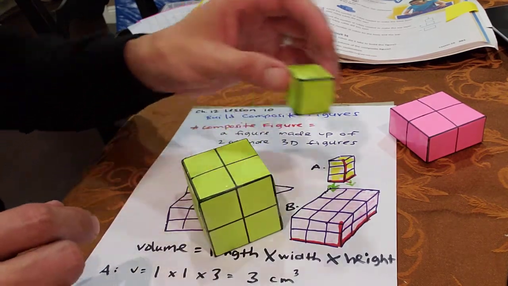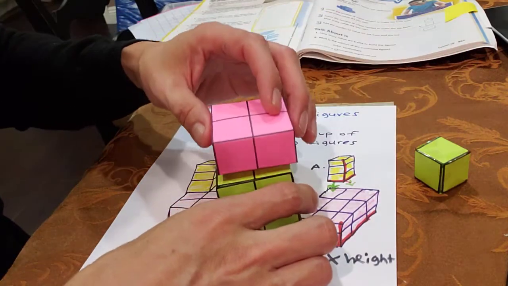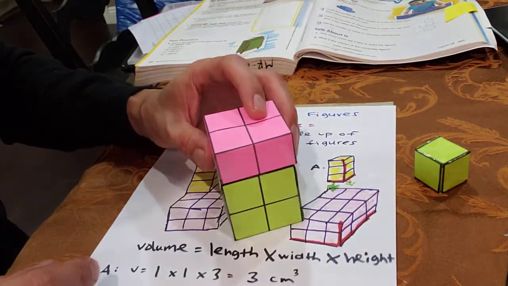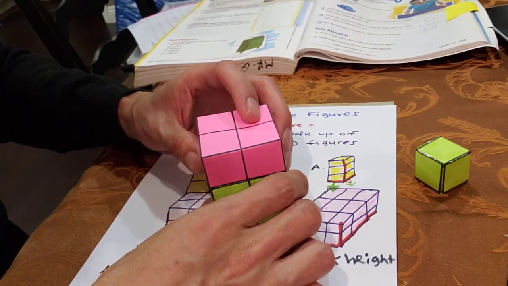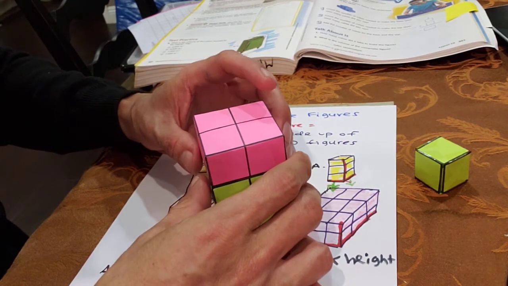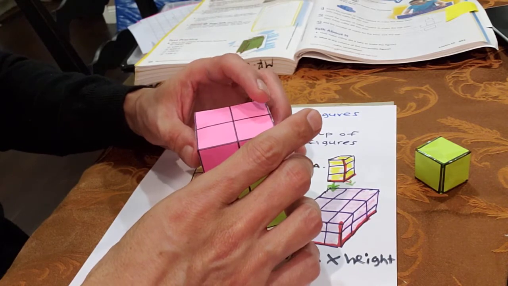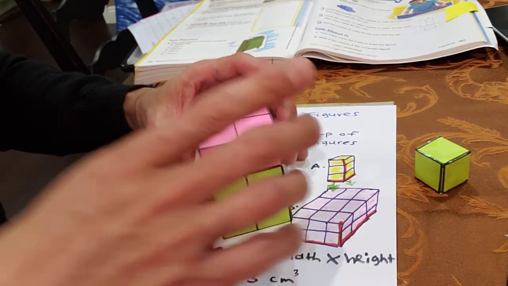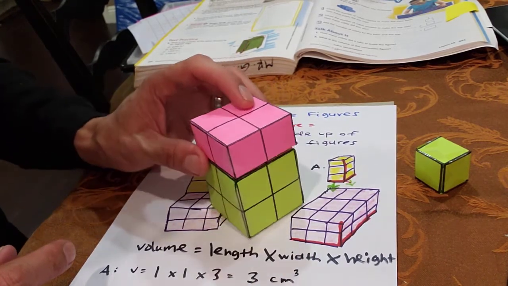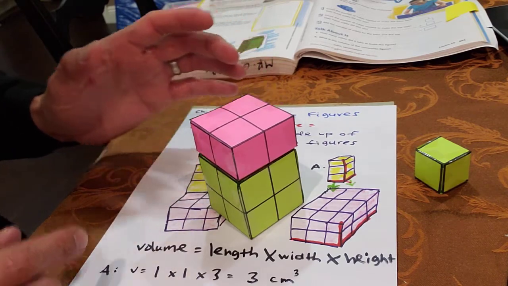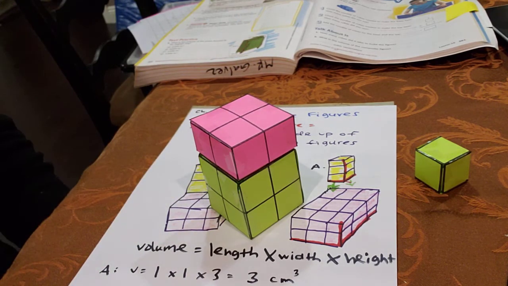Let me switch this up. If I switch it to make it look like this, now I have a different volume. The pink one has 4 cubes. The green one has 8 cubes.